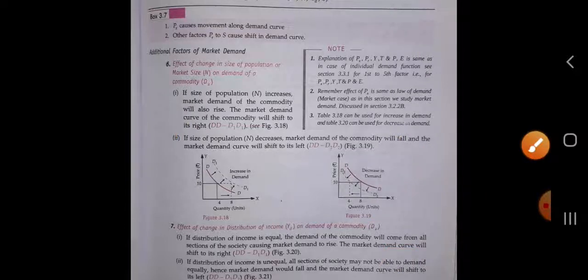In the second condition, if the size of the population decreases, then the demand for any commodity will also decrease. In that condition, the demand curve shifts to the leftward. It is so simple. Whenever there is an increase in population, the demand for any commodity will also increase, which ultimately leads to the rightward shift of the demand curve. And when the population decreases, the demand for any commodity will also decrease.